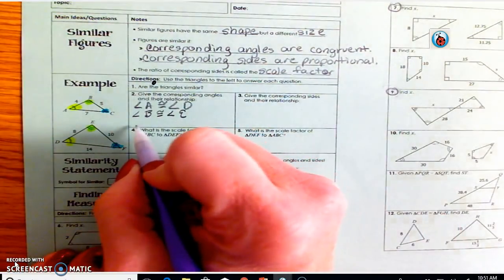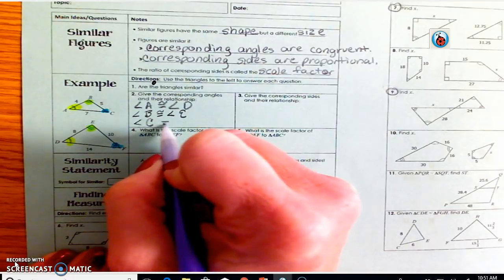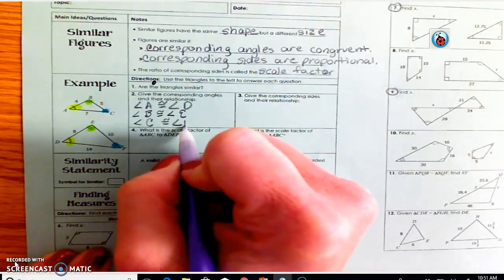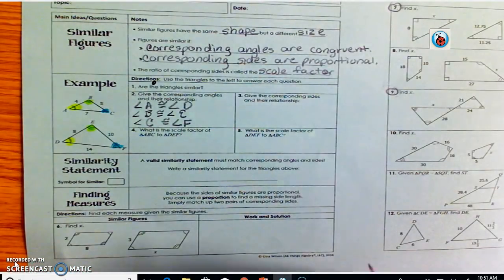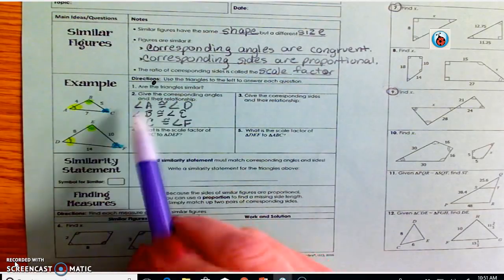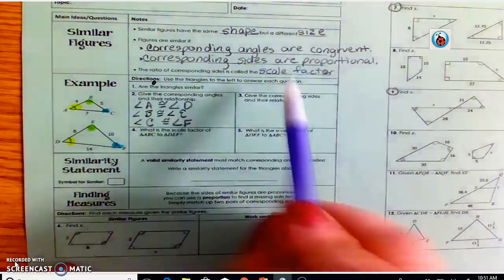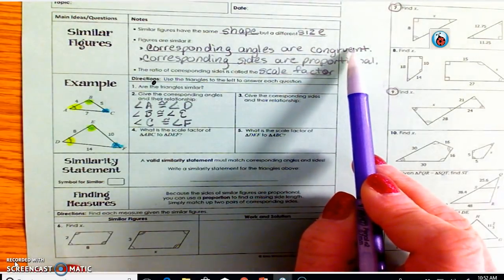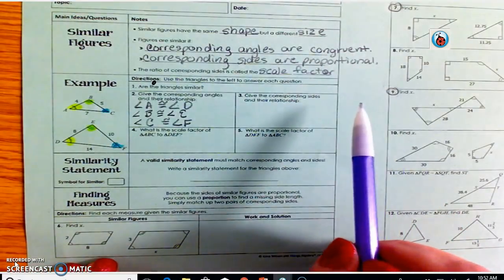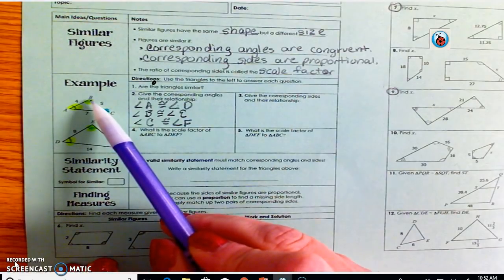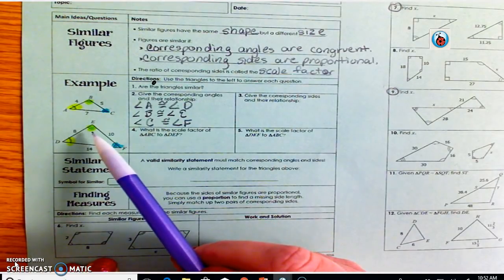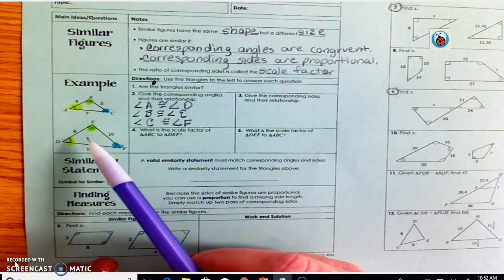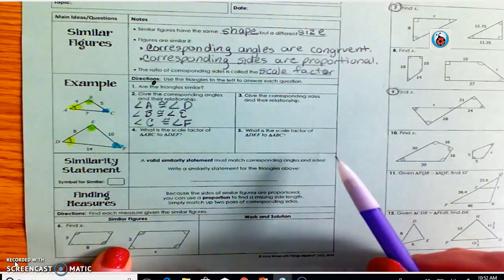So I have angle C is congruent to angle F. These angles are corresponding and these angles are congruent. So that takes care of the first condition, that corresponding angles are congruent. For example, if angle B and angle E were different measures, then these two triangles would not be similar.